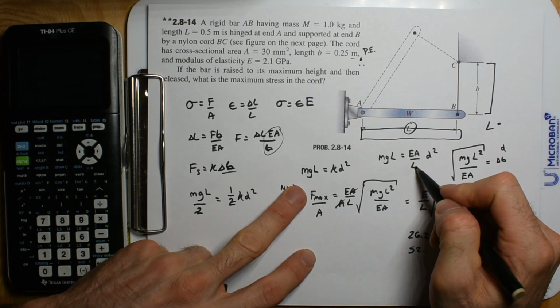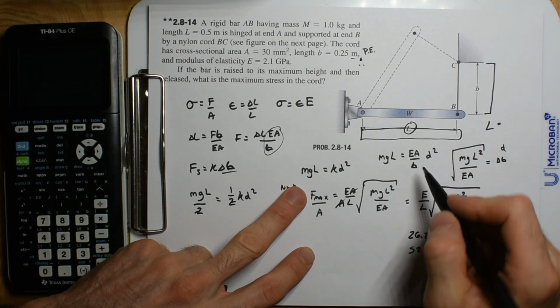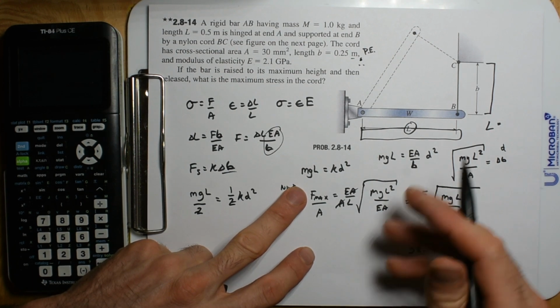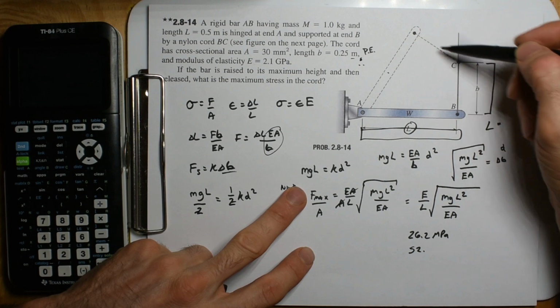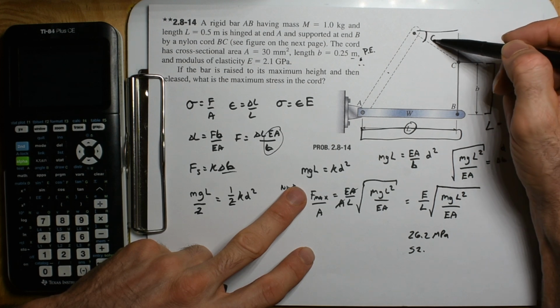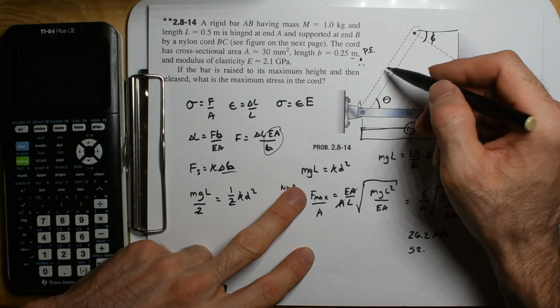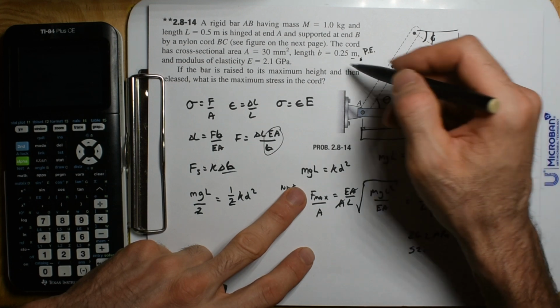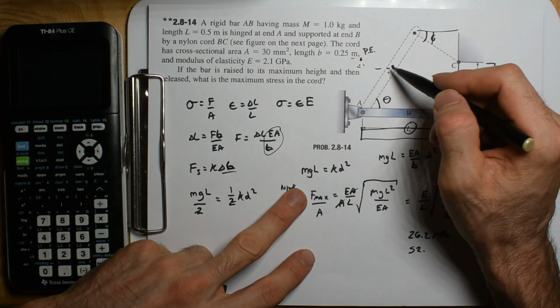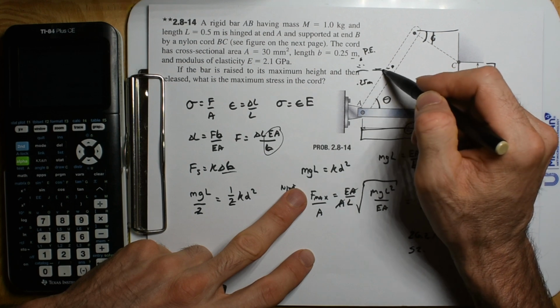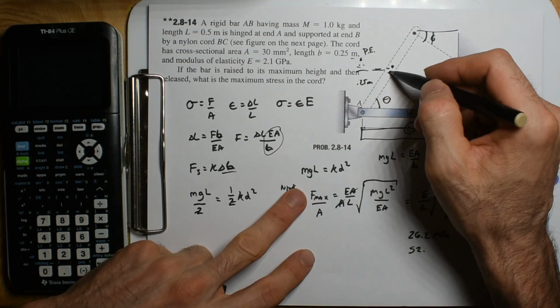Because this is EAB. Oh, for the love of God. And we're not even getting the right answer because we're not even setting up the trigonometry. You know what I mean? Call that phi and call this theta, and then figure out where this height actually is. It's not 0.5. If this length is 0.5, this is not 0.25 meters. It's a little bit less.